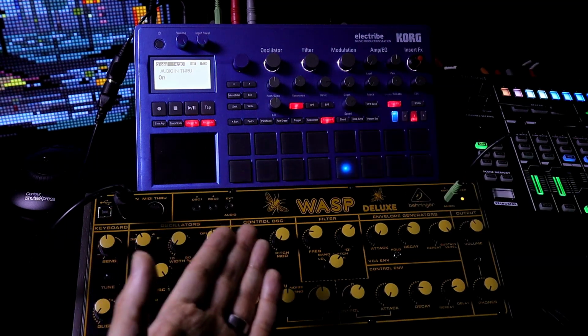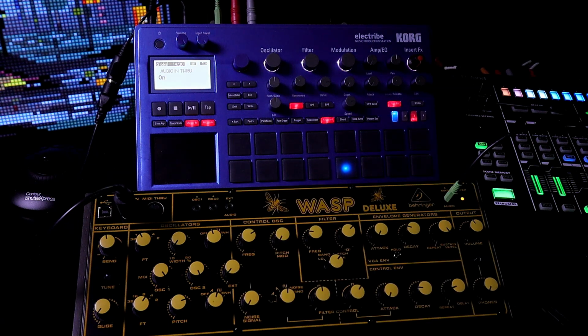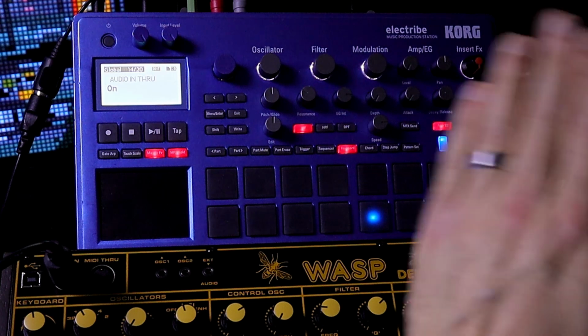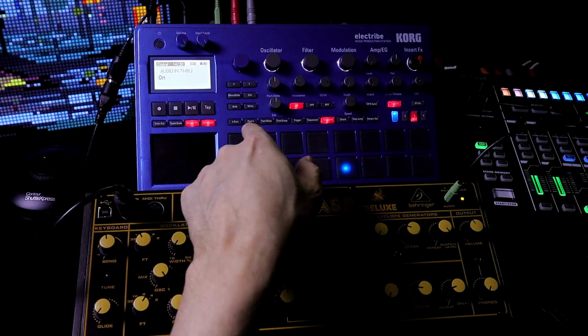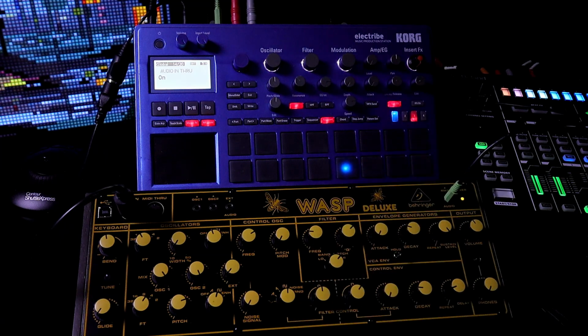My signal's actually mono running through a stereo wire in, so we can only hear it in one side of the headphones. I could have just used a mono audio cable, but in this case, I want to send it through an audio in oscillator on the Electribe. This is going to ensure it's going to be a totally mono signal center pan.